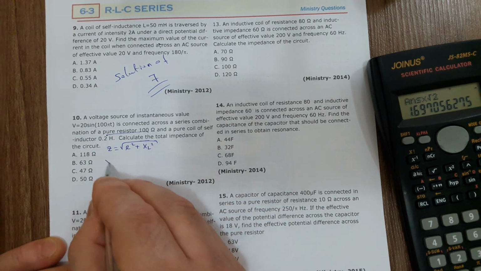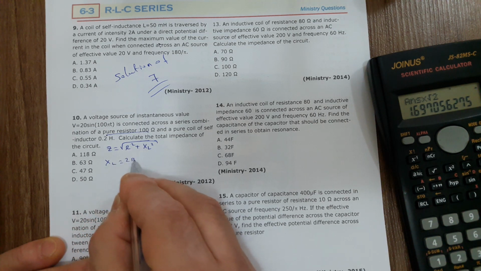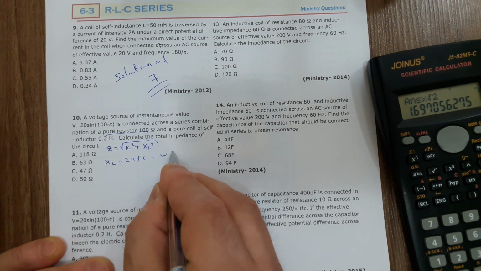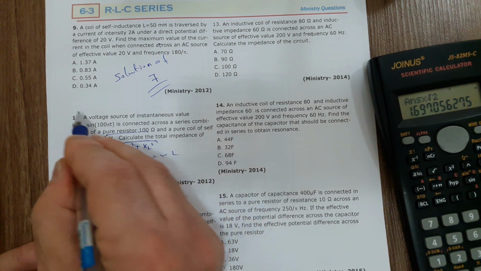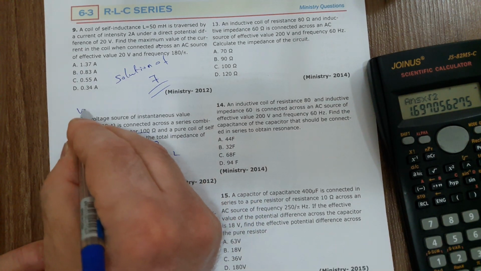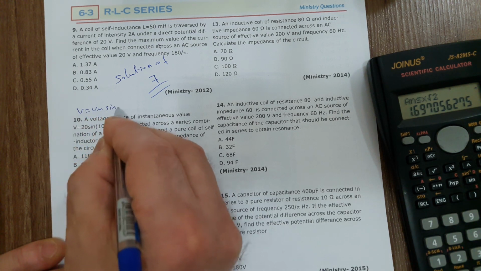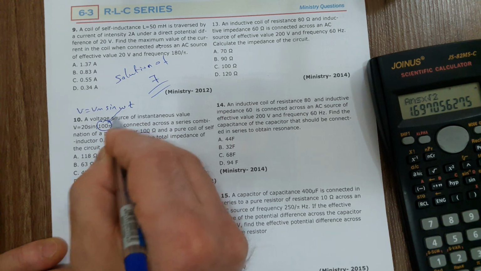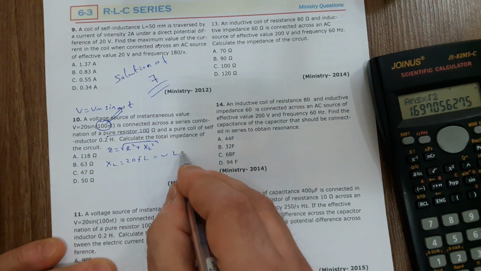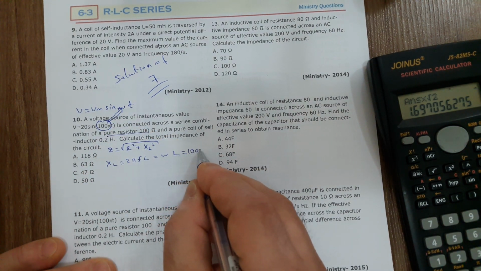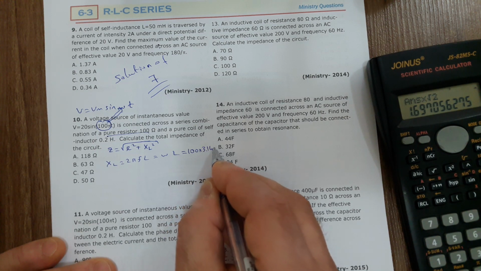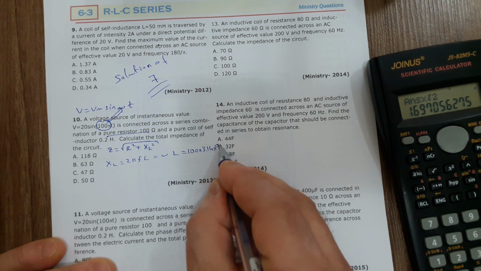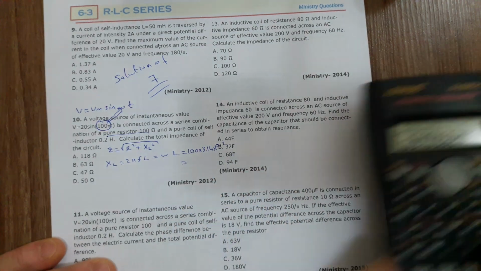First you should calculate what XL is, 2 pi F L, or omega L, only omega L, because here omega is given according to the generator equation. V is equal to Vm sine omega t. Here instead of omega, what is written? 100 pi. So we will multiply 100 by pi, which is 3.14, by L, which is 0.2. Multiply them all.